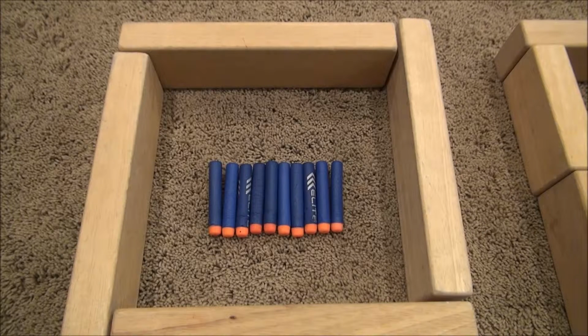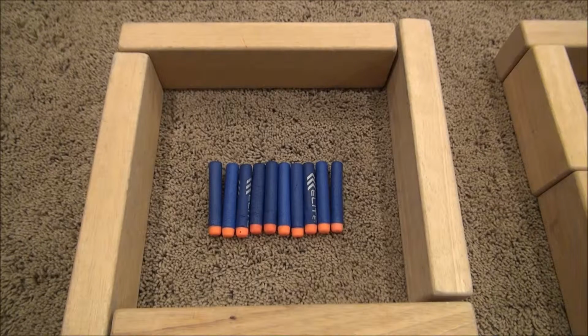Alright, so in a solid, the particles are pretty compact, and they have a definite size and a definite shape, and they have the lowest thermal energy out of solid, liquid, and gas because they don't move a whole lot. I'll demonstrate.